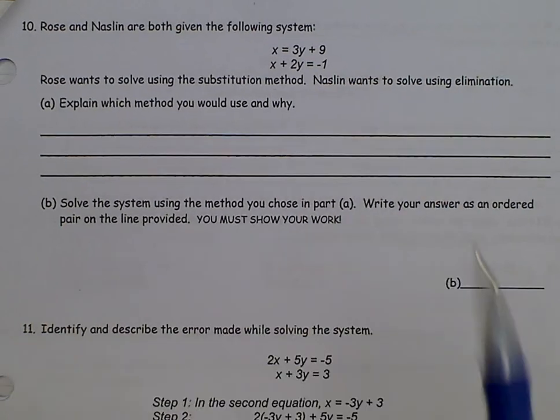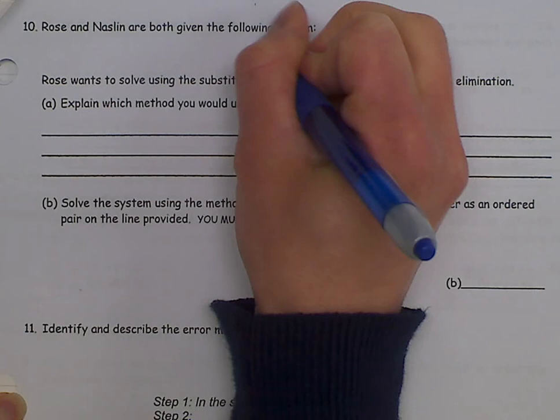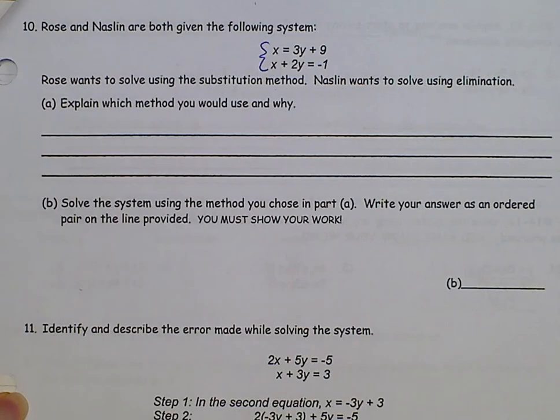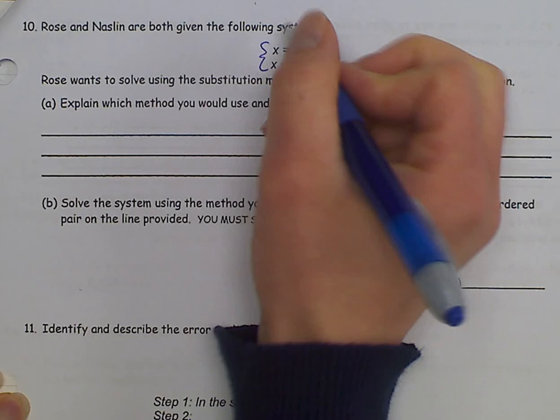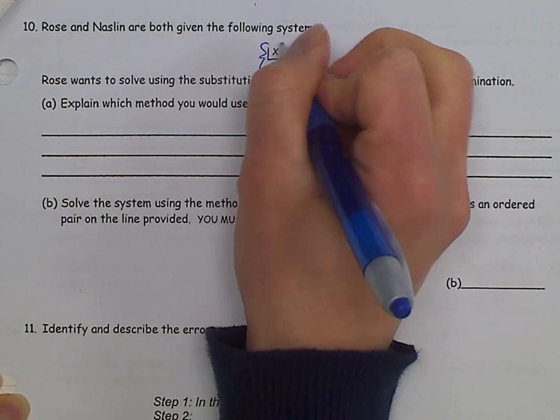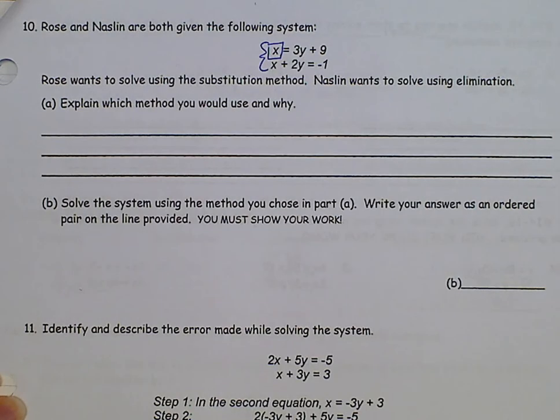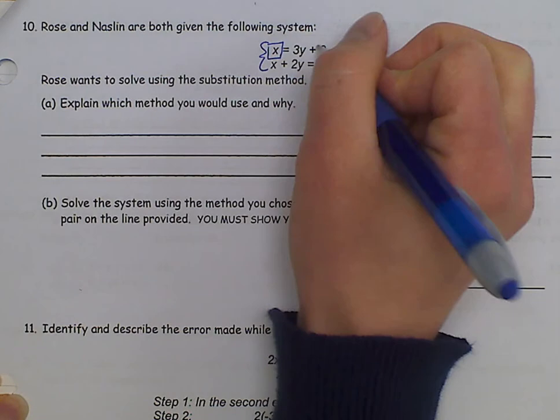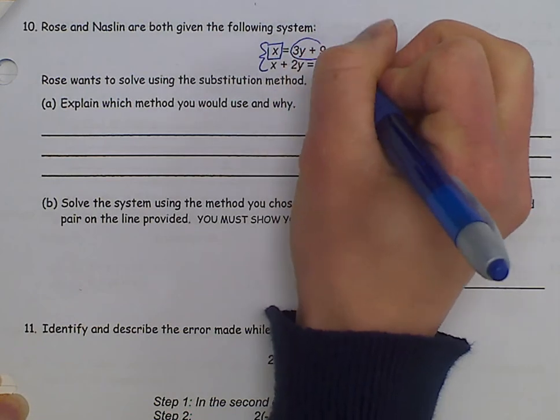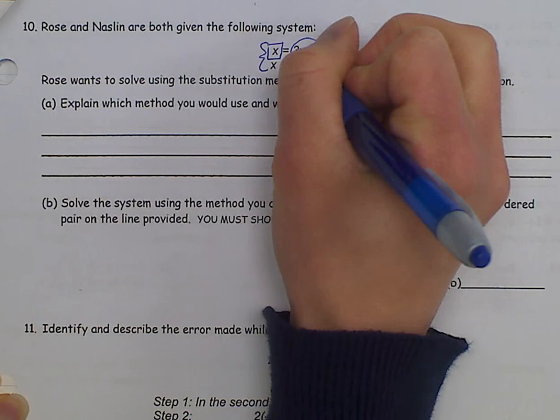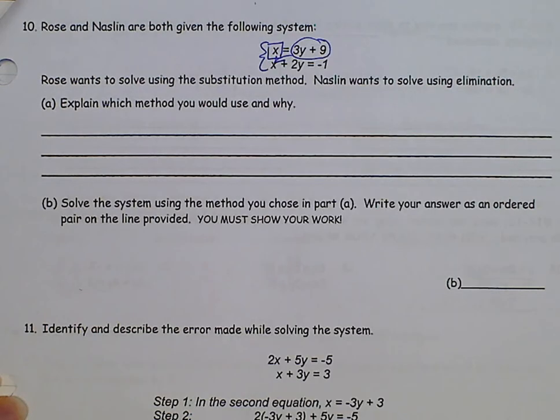Well, when we look at our system, we could solve using either method, but oftentimes one method is more efficient than the other. And if you take a look at this first equation, we have a variable that is isolated. When a variable is isolated, it is easiest to take what it equals and substitute into the other equation. Okay, so it says explain which method you would use and why.